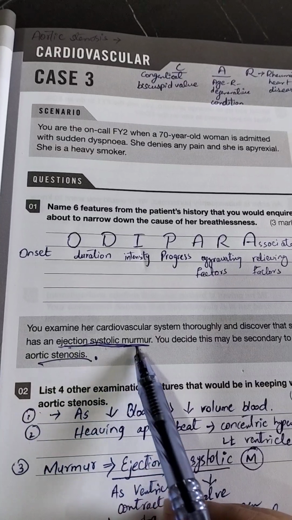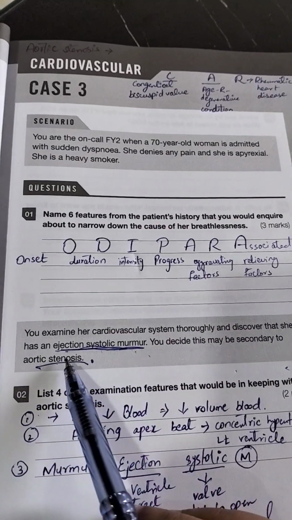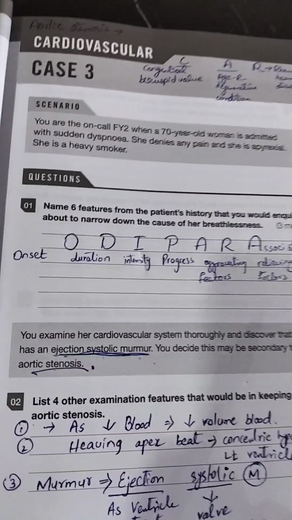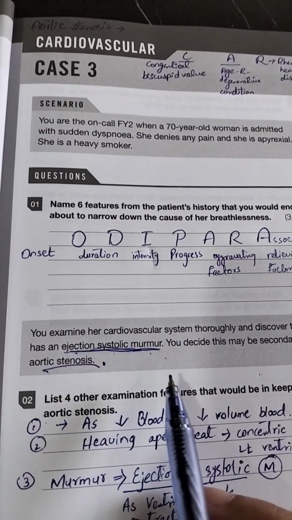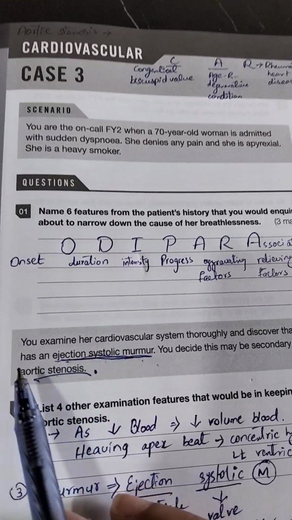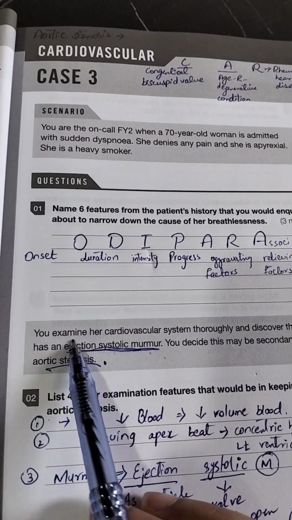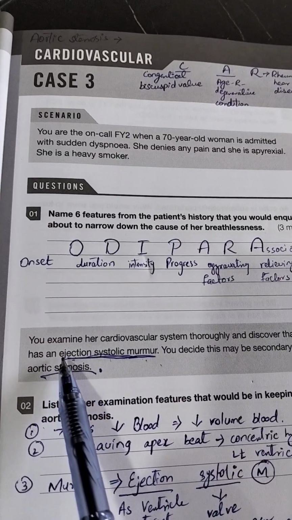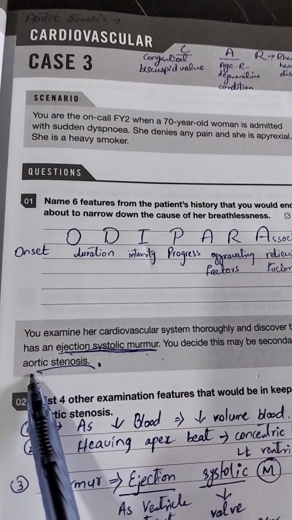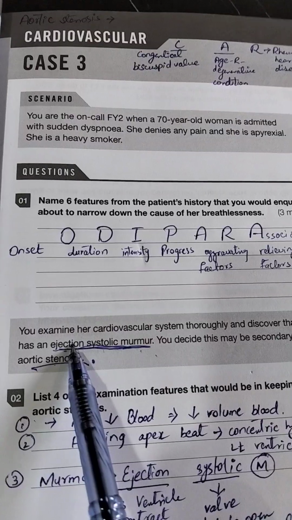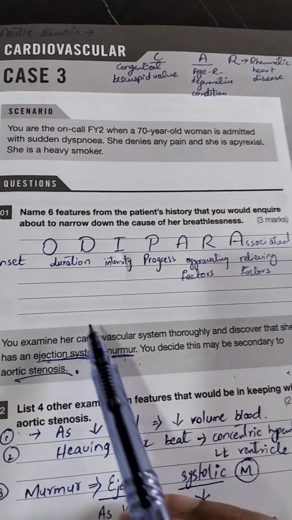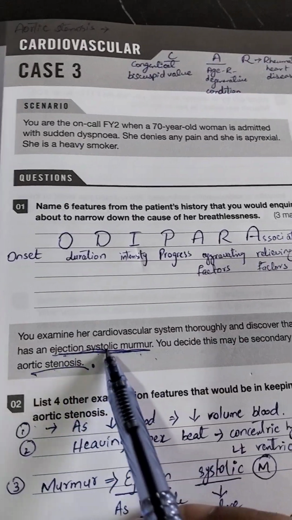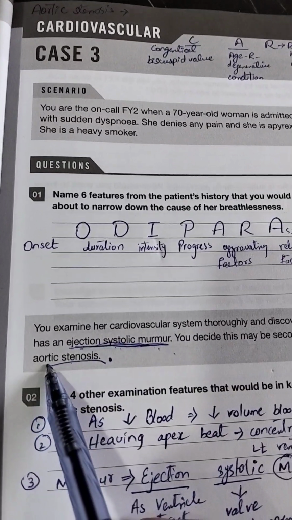Now we are having an ejection systolic murmur. I would like to explain it a little bit. Now consider your heart. When the heart is pumping, it's ejecting blood, right? So ejection first of all. During contraction, when the heart is delivering blood to the systemic circulation, it's ejection through the aorta, right? So ejection. And as you know, the phase of contraction is called systolic, so it's systolic. Ejection systolic murmur, so it's aortic stenosis.